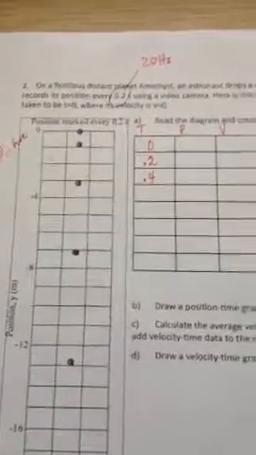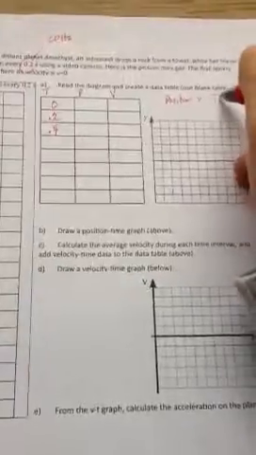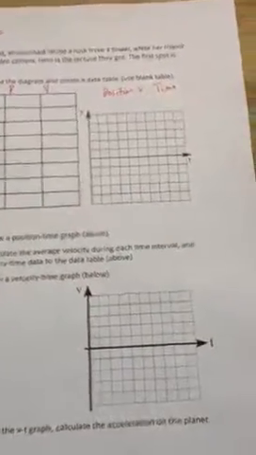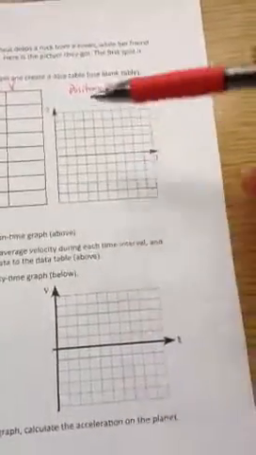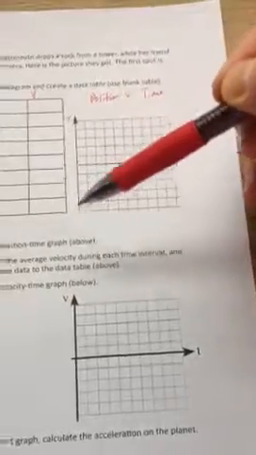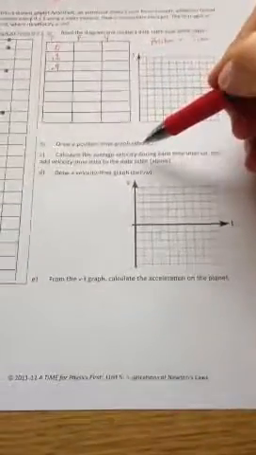Over here on the right, then you're going to generate a YT graph, which is a position versus time graph. Sometimes it's an XT if it's a car moving along the X or the horizontal axis, and sometimes it's a YT if the object is falling on the vertical axis. That's what we have here. All right, so that takes care of B, draw the position time graph.